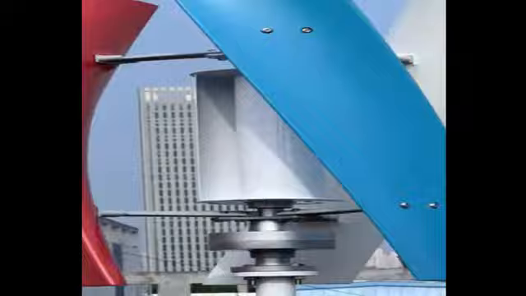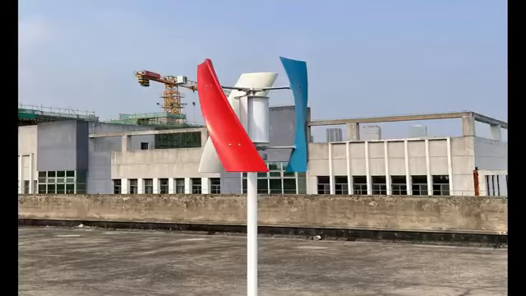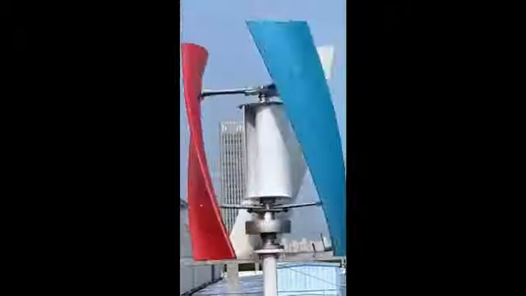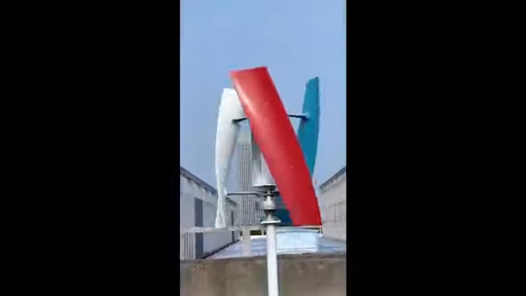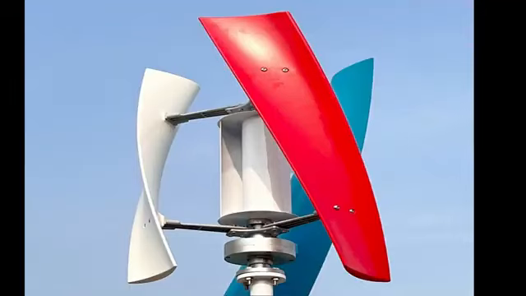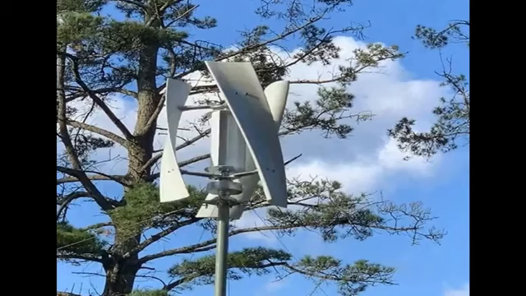Control systems, the role of pitch control, yaw control, and braking systems. How sensors and software optimize turbine performance. Turbine size and scaling, trends in turbine size, from small scale to massive industrial turbines. Scaling challenges: material costs, transport, and installation.